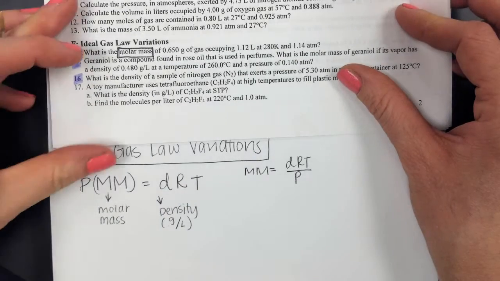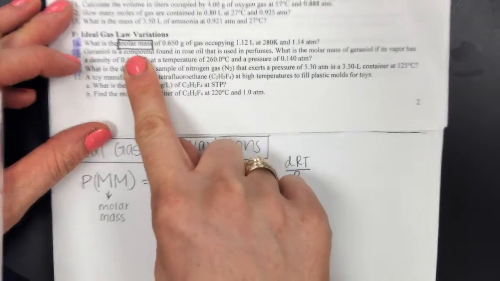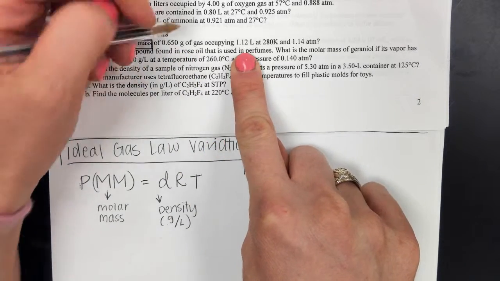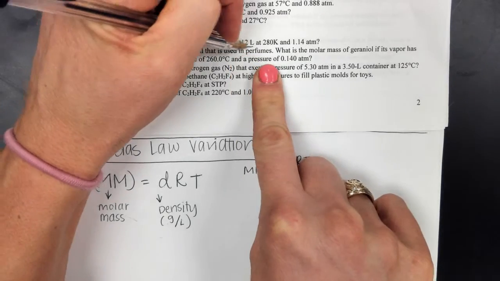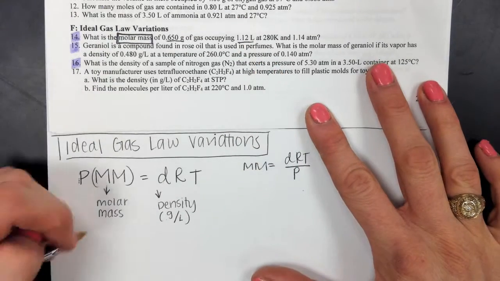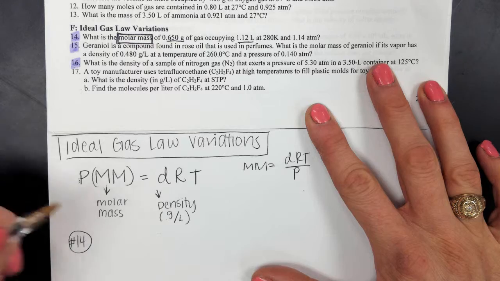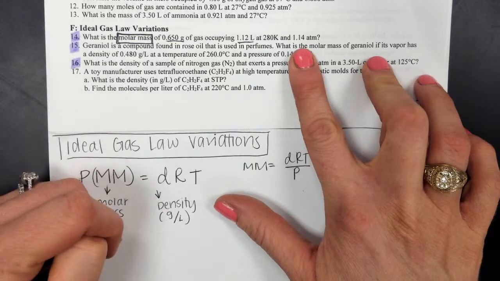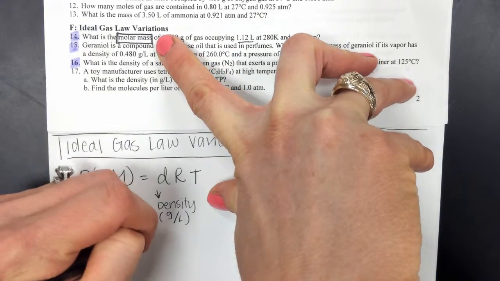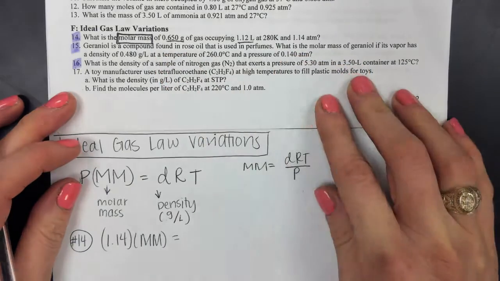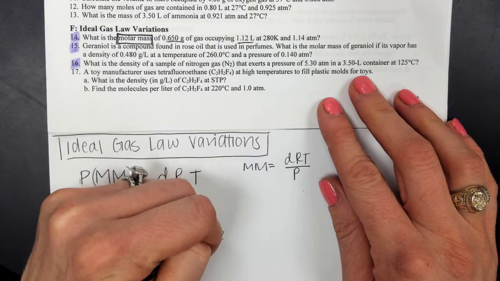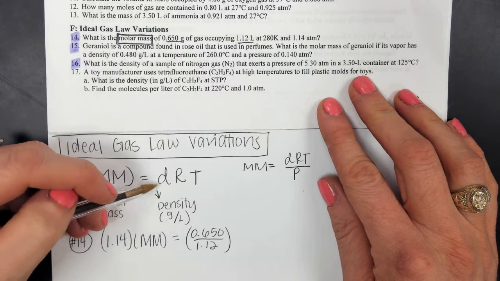So we're solving for molar mass of 0.650 grams of a gas occupying 1.12 liters. This is density right here, grams per liter, mass divided by volume. So we're just going to plug in numbers. Pressure is 1.14 atm. I'm solving for the molar mass. Density, I wasn't given a straightforward number, but I know that if I divide the mass by the volume, that gives me density.